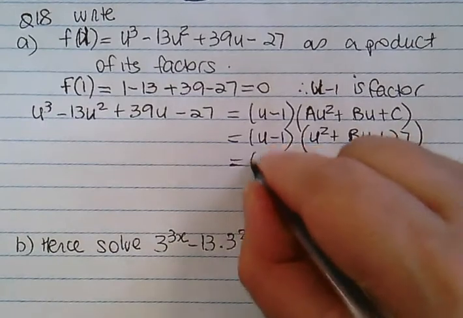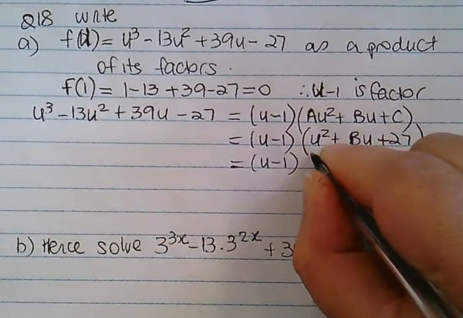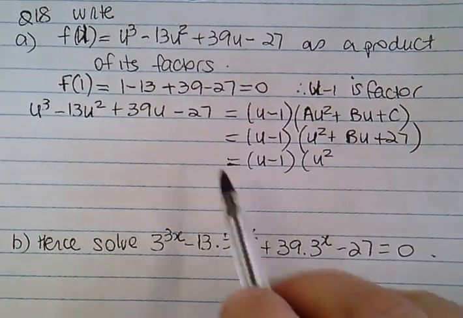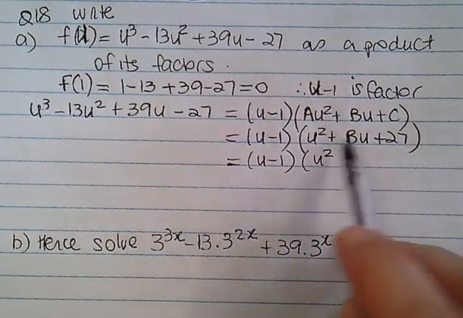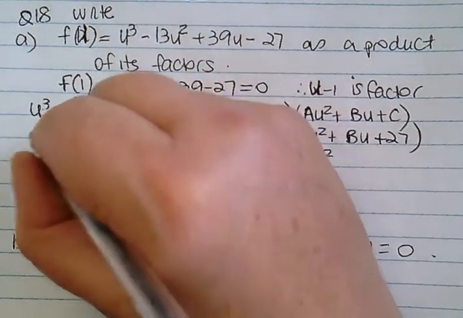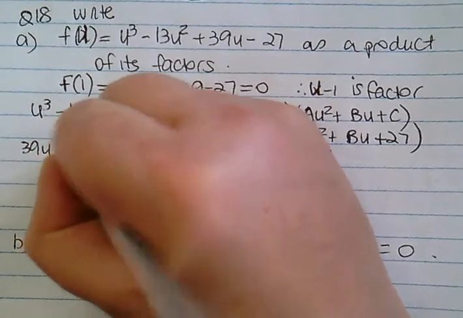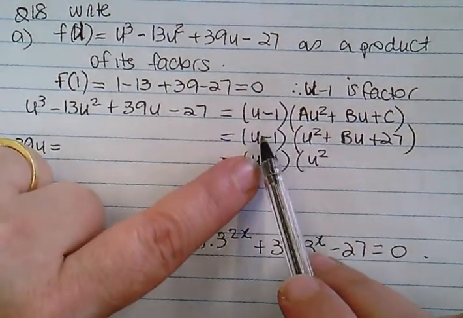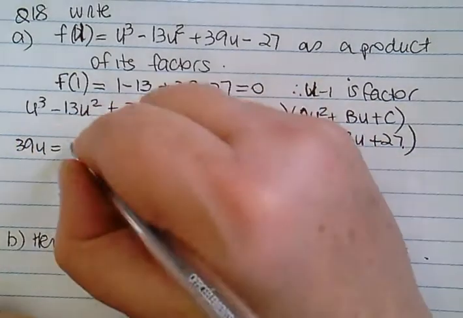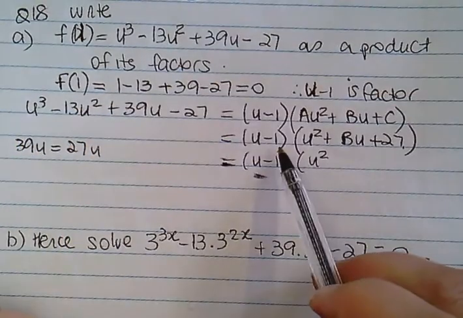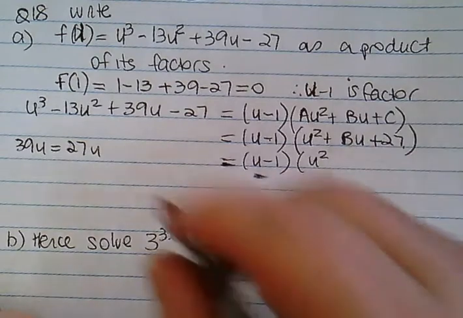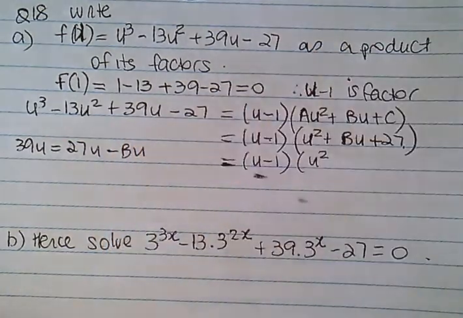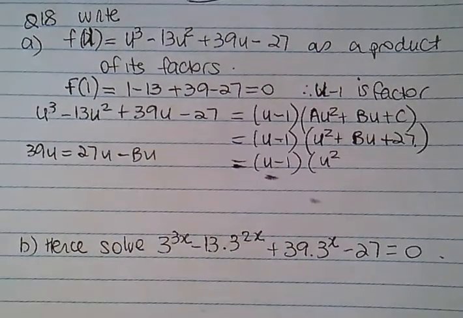Now we just got to work out what b is. What have we got? u minus 1 times u squared. All right, b. I don't mind which one you do. Let's do the u. 39u is, how do we get u? You get u times 27, it's 27u. And you get negative 1 times bu, minus bu. All good? What's that?